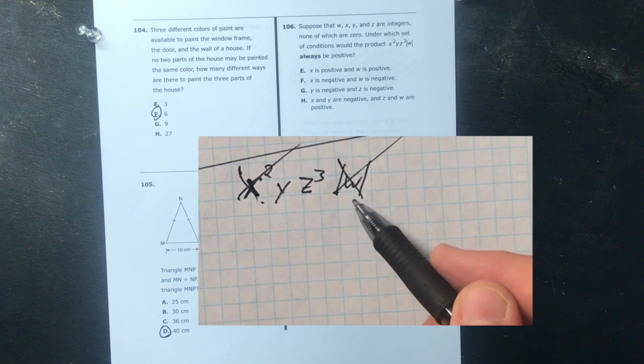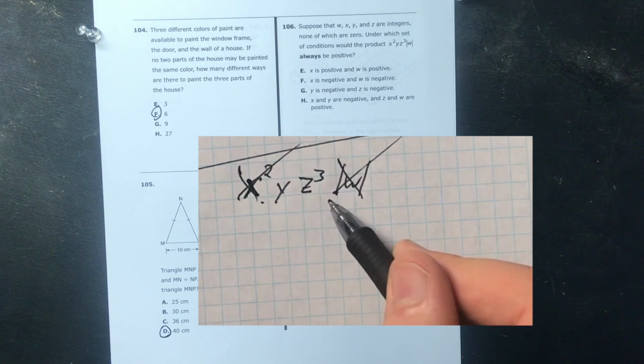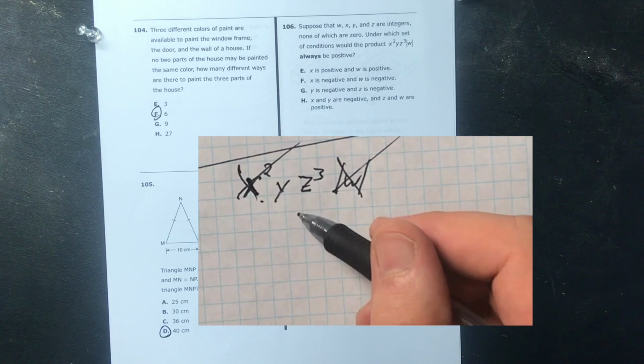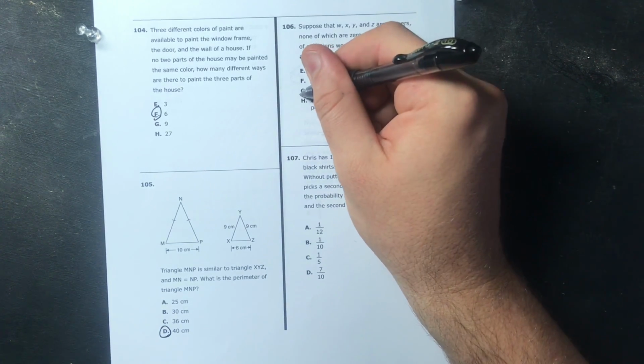But if both the y and z to the third are negative numbers, it'll be a negative times a negative, which will make a positive, and it will always be positive. So that's why the answer for this one is going to be G.